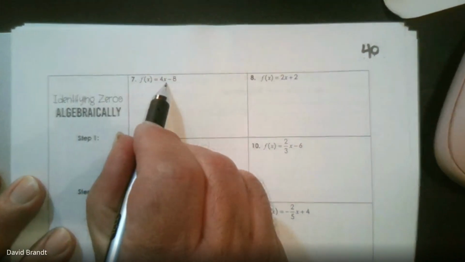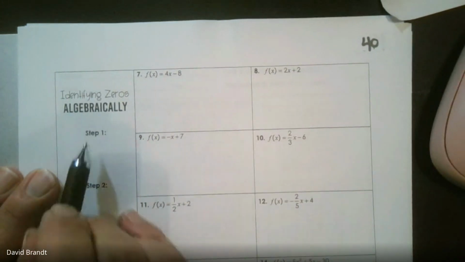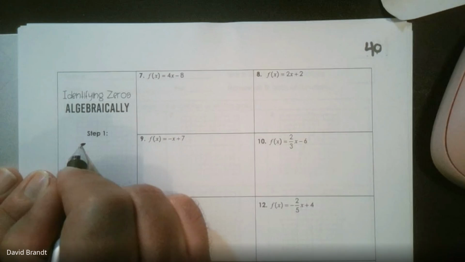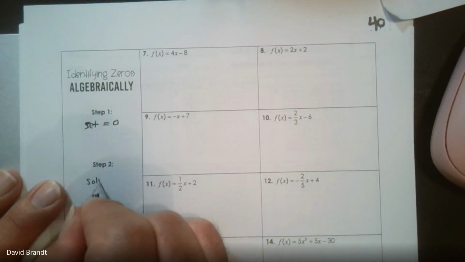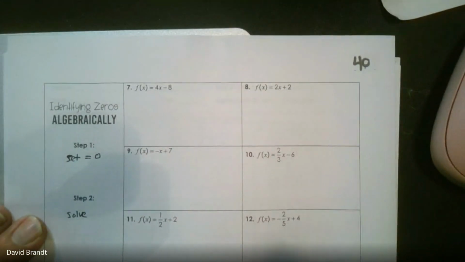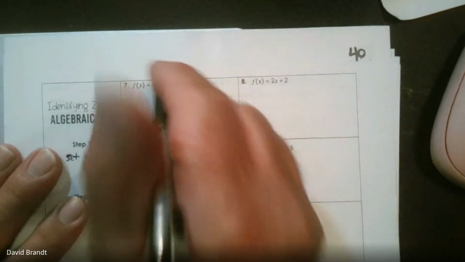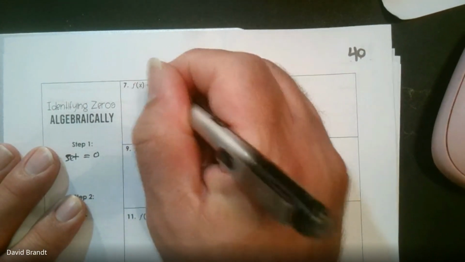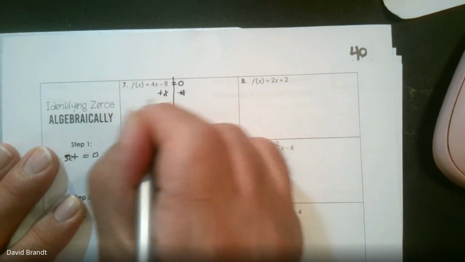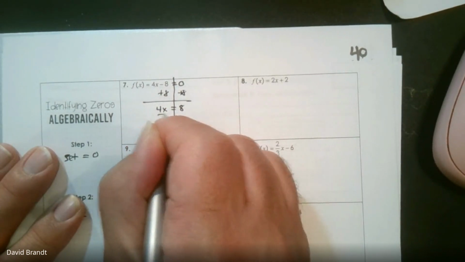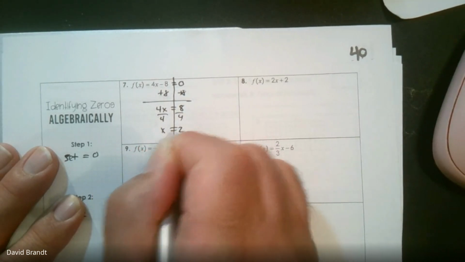Now let's turn the page over to 40. How do you find the 0 when all you have is the equation? Well, step 1, you set the equation equal to 0. Step 2, you solve it. So number 7, how do you find the 0? Well, you set it equal to 0, and now you solve that equation. How do you solve it? You add 8. You get 4x equals 8. Divide by 4, you get 2.